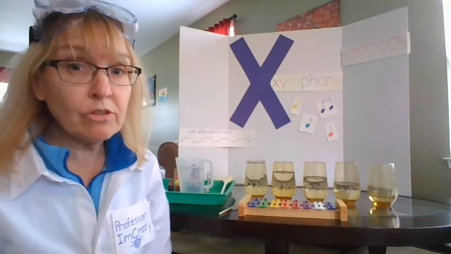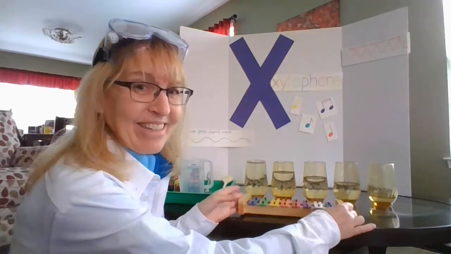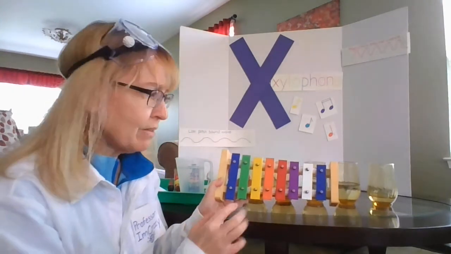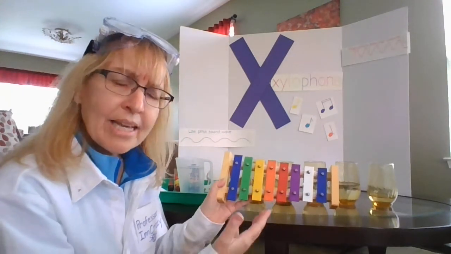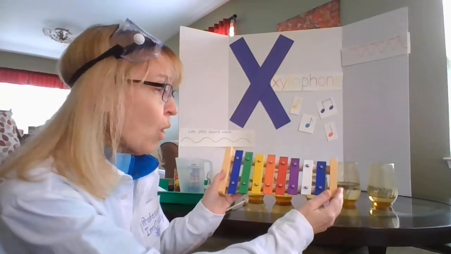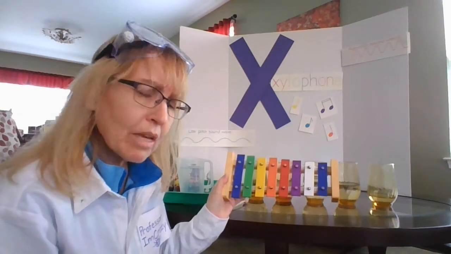Do you know what it is? Do you see it? It's a xylophone. So the reason I brought a xylophone is because the xylophone can help me explain to you what I'm going to be talking about with science being in music.